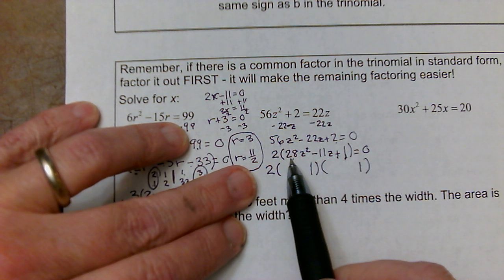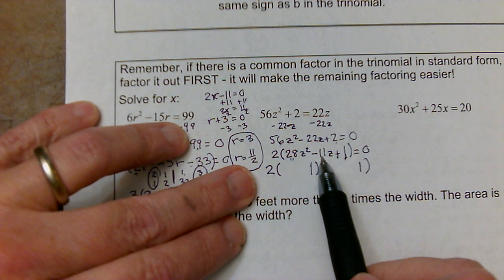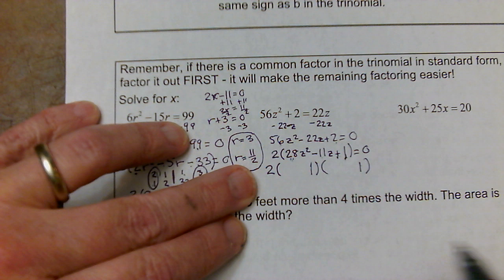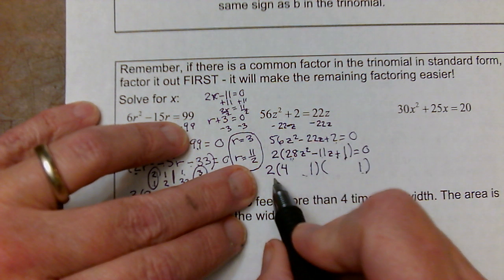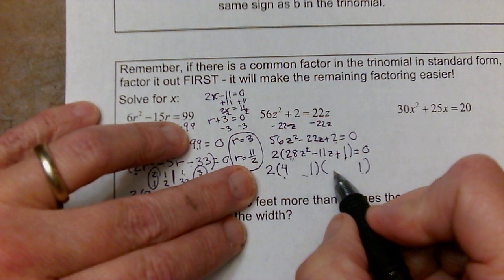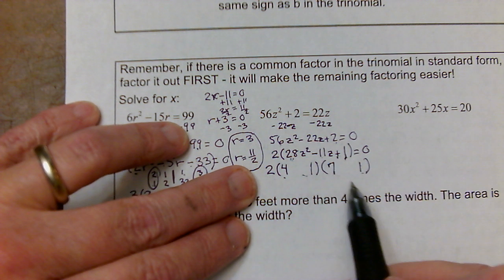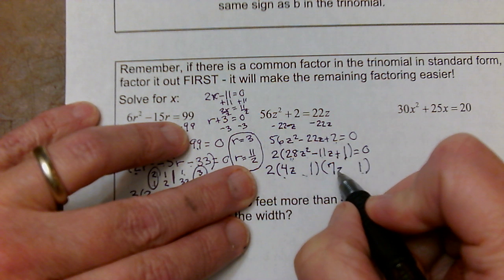And I'm looking for factors of 28 that add up to 11. Well, the factors of 28 are 1 and 28. Those don't add up to 11. 2 and 14 don't add up to 11, or 4 and 7, which do add up to 11. So since these are the same, it doesn't matter whether I put the 4 here and the 7 here or vice versa. So I put the 4 and the 7 at the fronts of the parentheses with the variable but not squared.